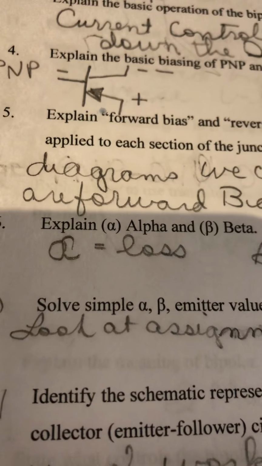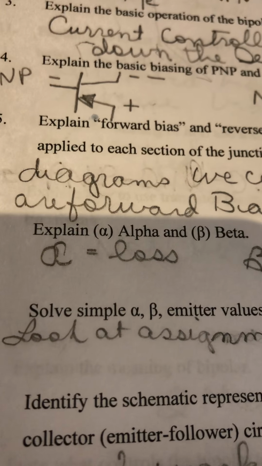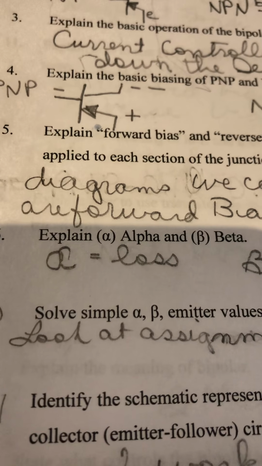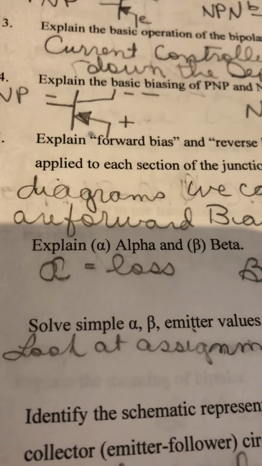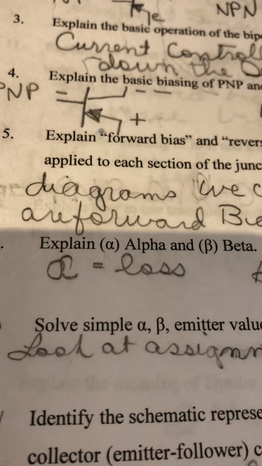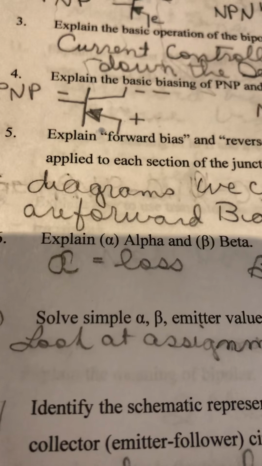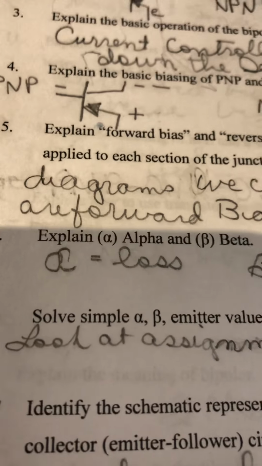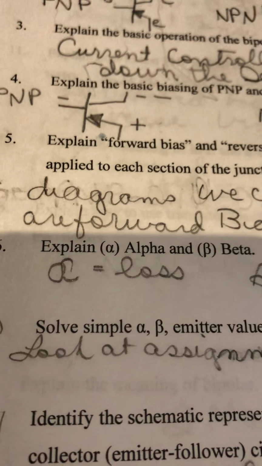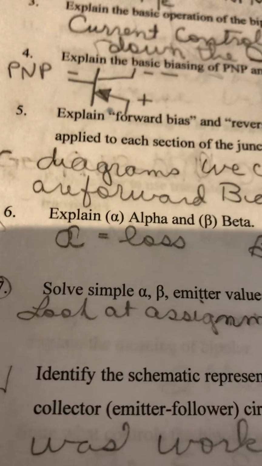One of your assignments that I gave you was online for that. If you need more information, I will give it to you. It's where we're looking at IE equals IB plus IC. We use Ohm's law. We should have done those in class. We also did the calculations on the bipolar transistors as well.